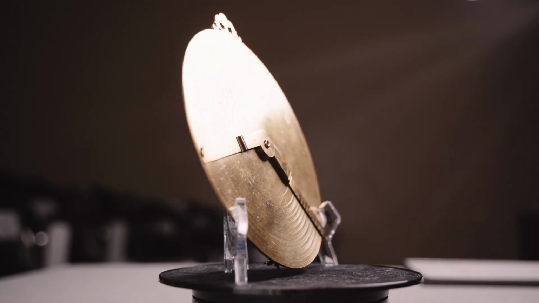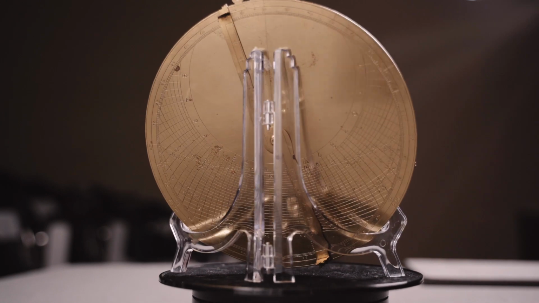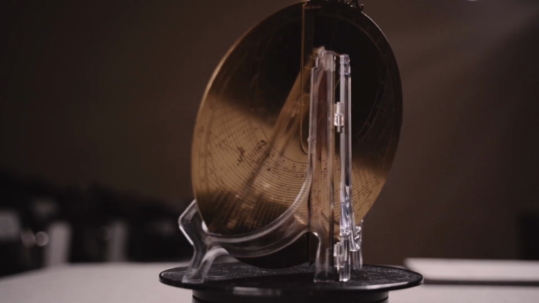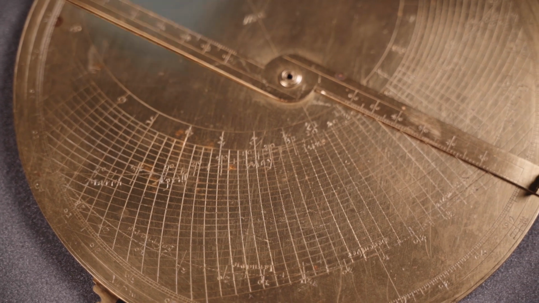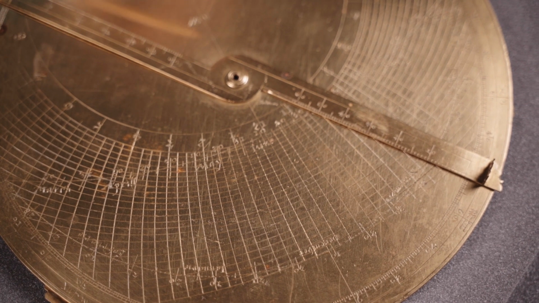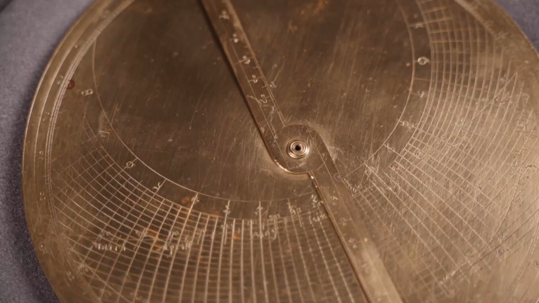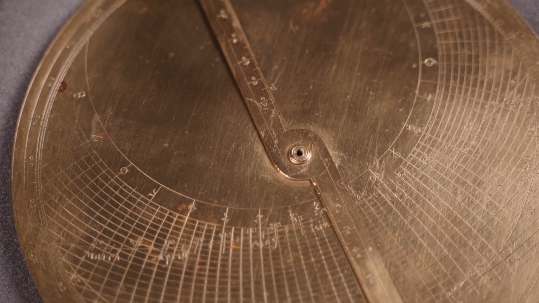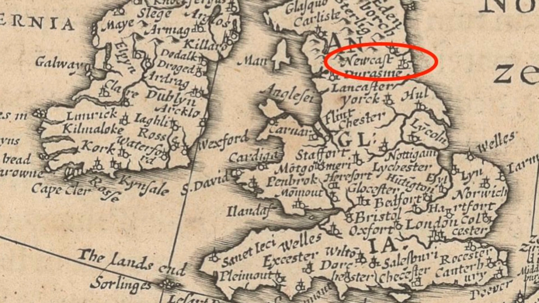Its shape is that of a horizontal sundial, with scales that contain a lot of information about the position of the sun for any day of the year. The sundial was made for a specific geographic latitude, 54.5 degrees north, corresponding to Newcastle in northern England. And this tells us something about the origin of this object. This particular instrument was most certainly made for someone from Newcastle.